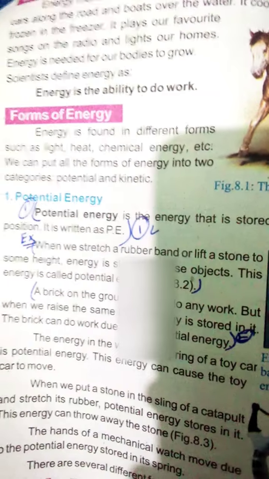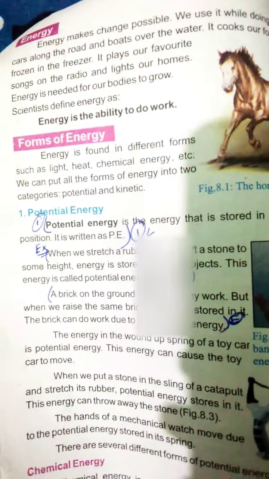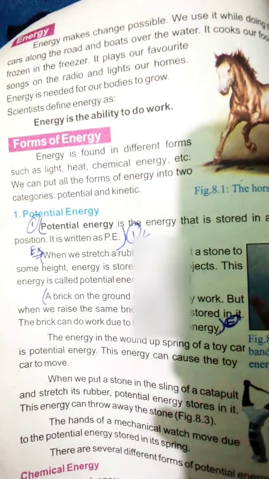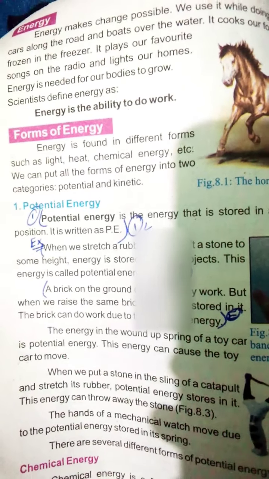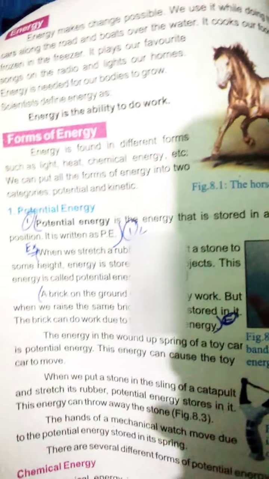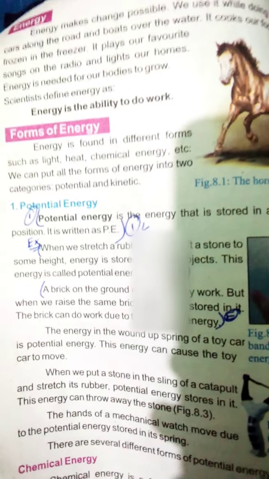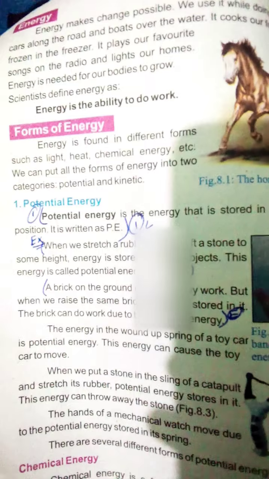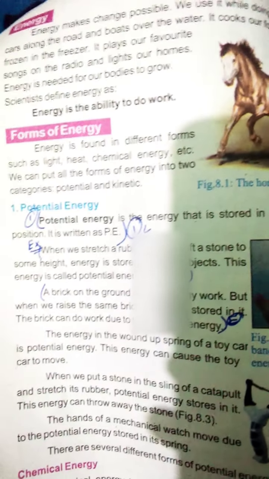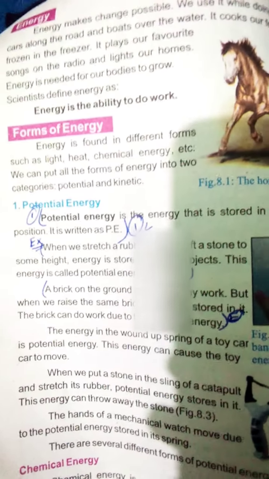A brick on the ground cannot do any work, but when we raise the same brick, energy is stored in it. The brick can do work due to the potential energy. The energy in the wound up spring of a toy car is potential energy. This energy can cause the toy car to move.